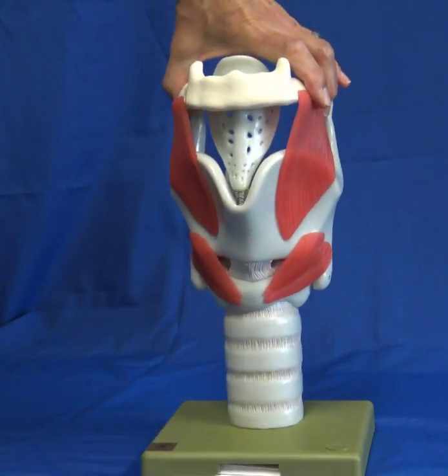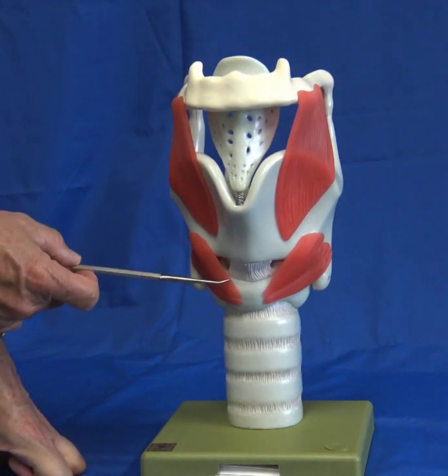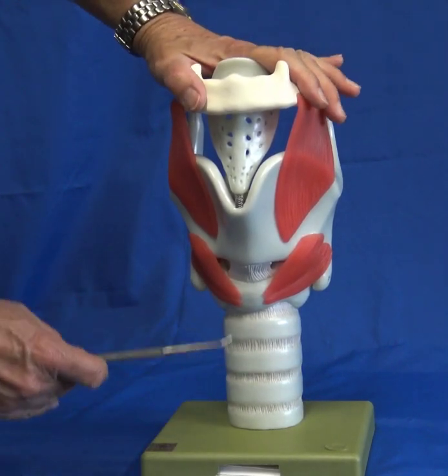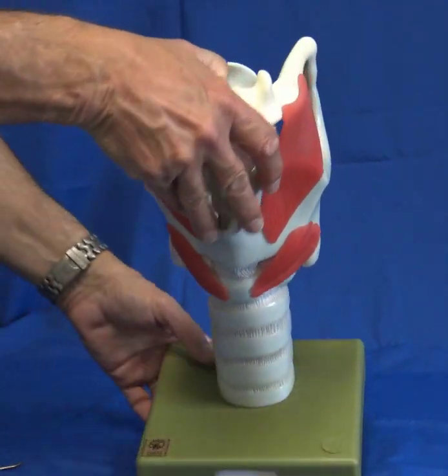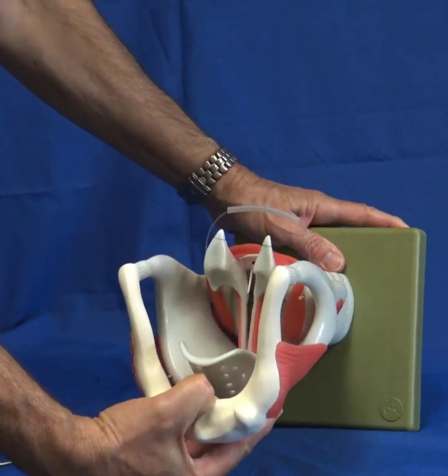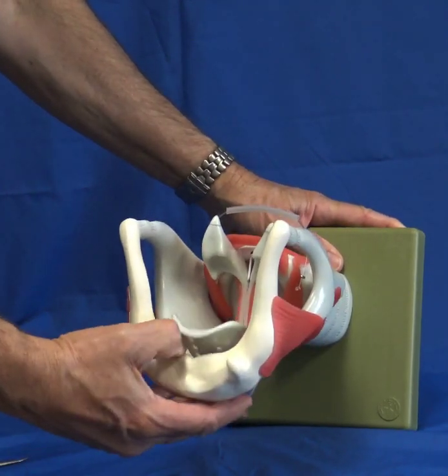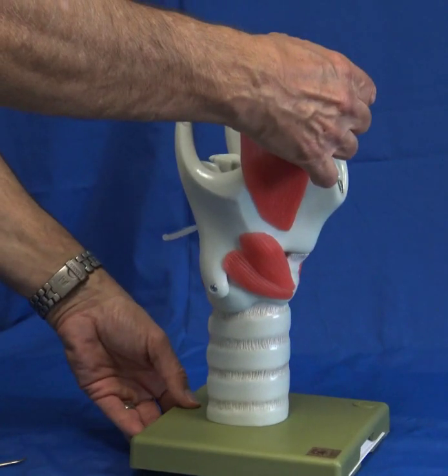If we look at the anterior side, we can see the final pair of important intrinsic muscles of the larynx. Those are called the cricothyroid, and they tilt the thyroid cartilage forward on the cricoid cartilage like that. You can see what happens there. It stretches the vocal cords and would increase the pitch of the voice.